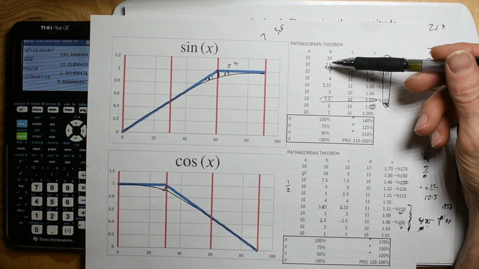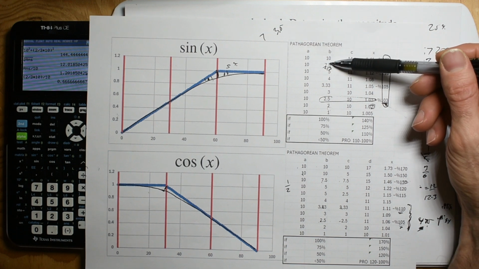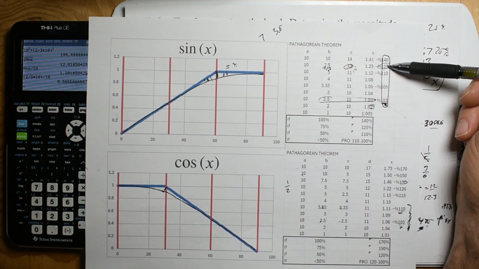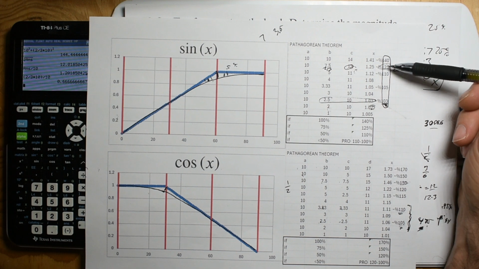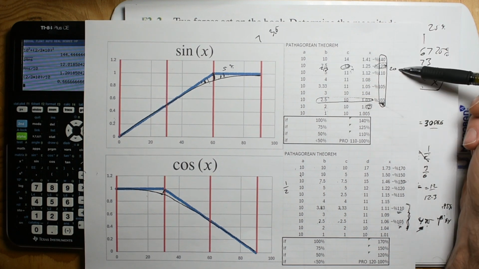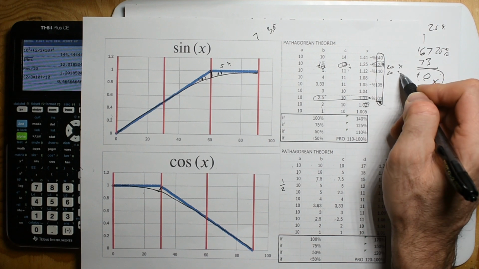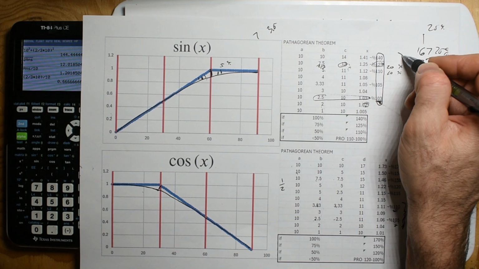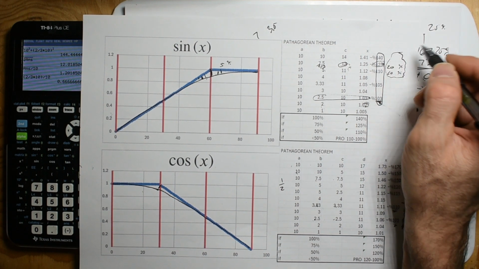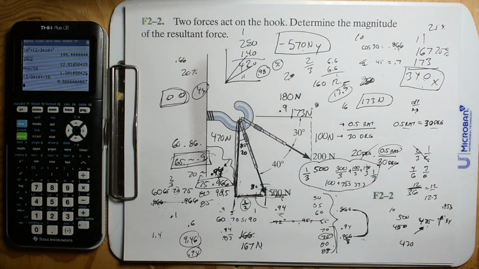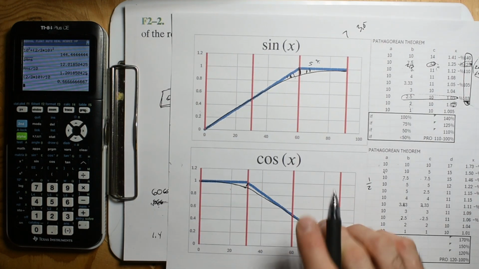So if it's 75%, we increase by 25%. If it's 2/3, we increase by 20%. If this term's half, we do 10%. I do enjoy memorizing this stuff, because it allows you to see the non-linearity.